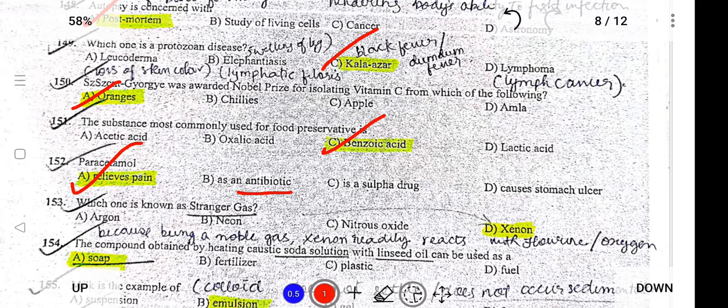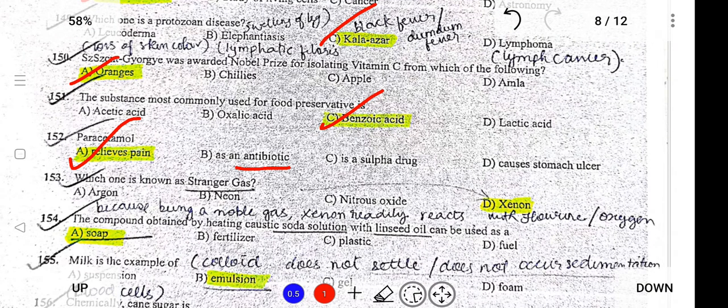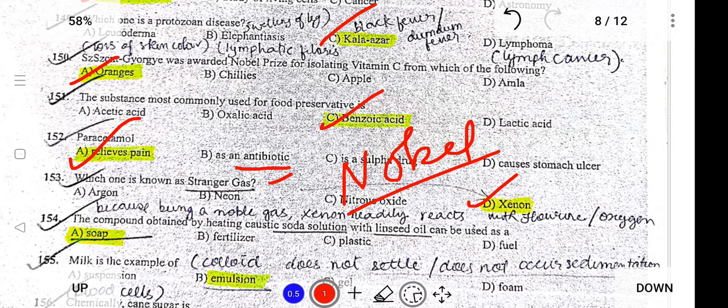Next, which one is known as stranger case? Stranger case is also known as xenon. Why is xenon also known as stranger case? Because mostly noble gases do not react with other metals. That means usually they are stable. For example, helium is He or neon is Ne.